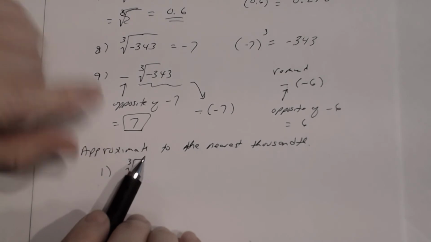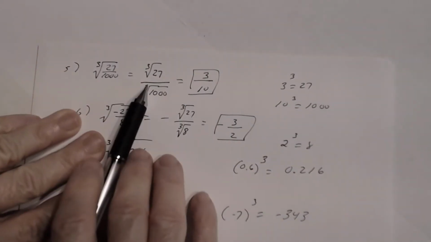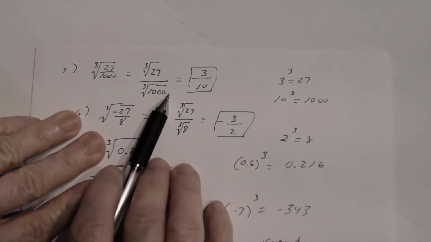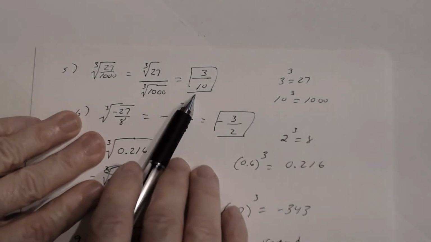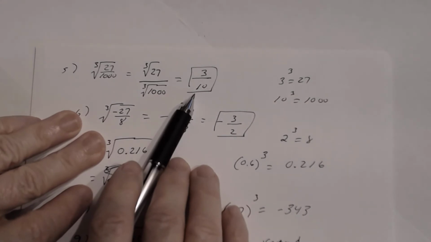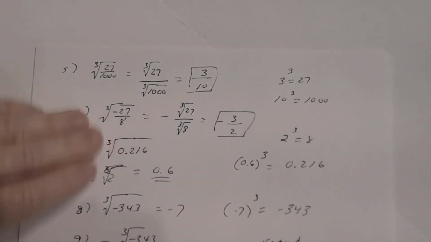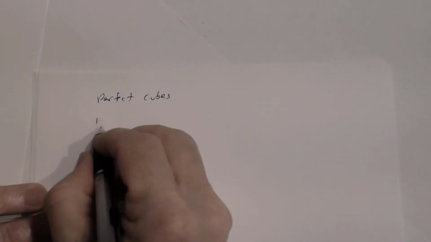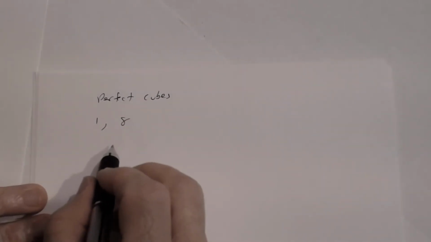Now, what I was using here, like the cube root of 27 was 3, because 3 times 3 times 3 is 27. And then the cube root of 1,000 is 10. 10 times 10 times 10 is 1,000. Remember when we dealt with square roots, we called those perfect squares. So these would be called perfect cubes. Let me just mention something. So perfect cubes. Your smallest perfect cube is 1, just like with perfect squares. The next one is 8, and here's how we get them.